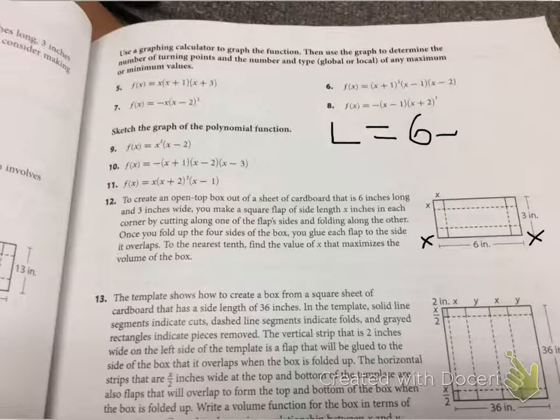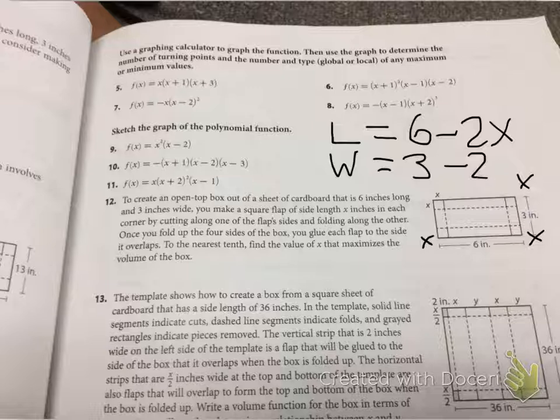6 minus 2x. And the width is equal to 3 minus 2x, because you have x right here and x right there. And the height, if you look here, is actually going to be equal to x, because that's going to be the height after you fold everything.